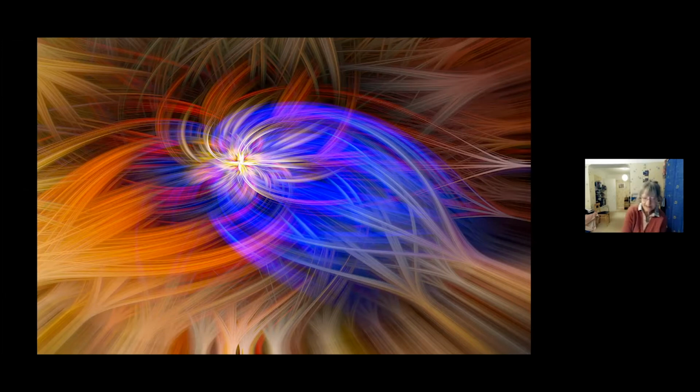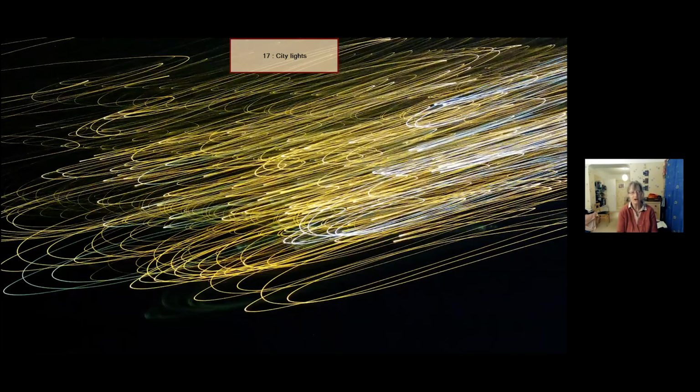Yeah, I quite like this one as well. Again, it's called City Lights. Somebody's taken something fairly simple and done some squiggles with it. Moving your camera is probably the easiest way to do it, but easy is not the right word. It's still quite hard to get it right.